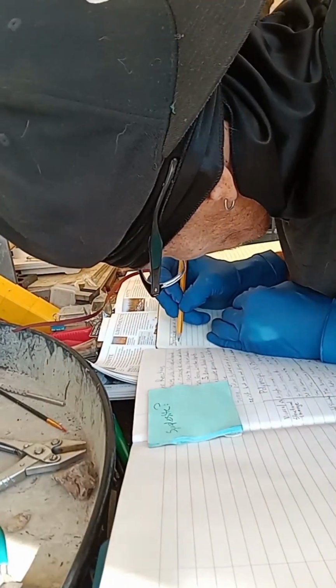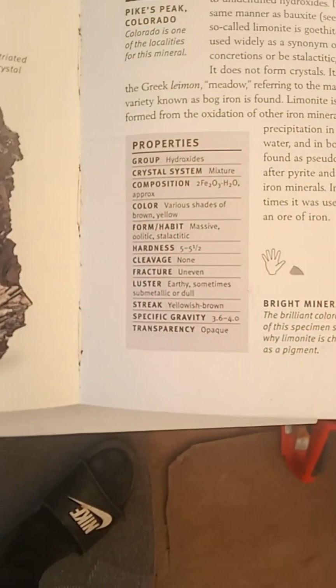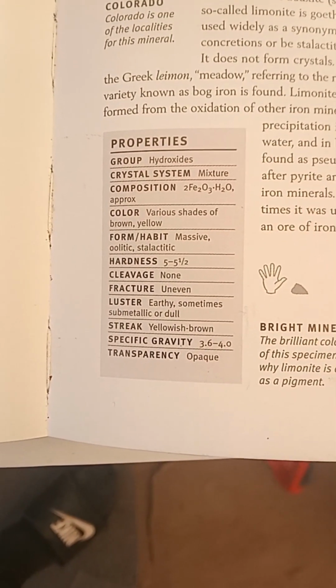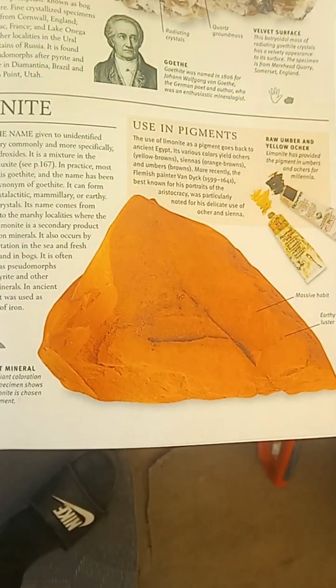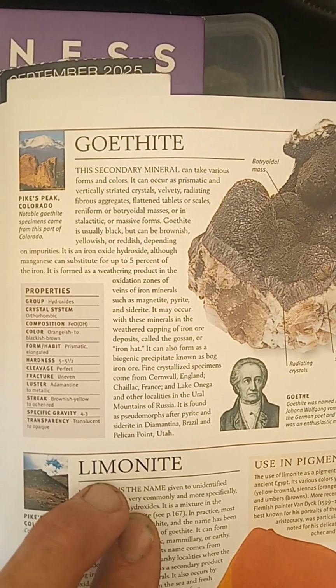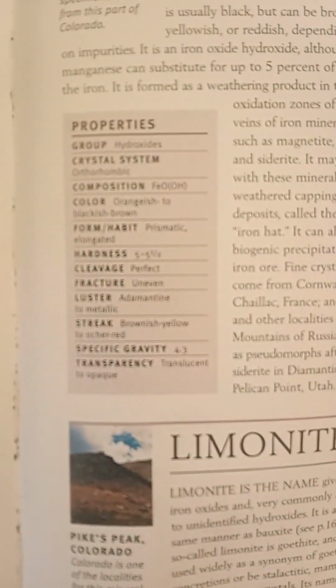But stay vigilant and don't give up. When you find a possible match, put it in your notes and take a look at the composition of what makes up that mineral, because that could give you an indication of other minerals that could be present.